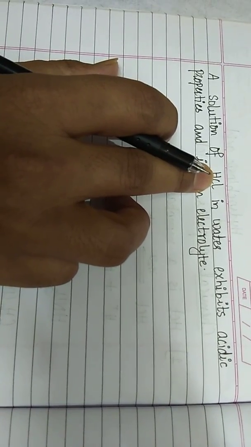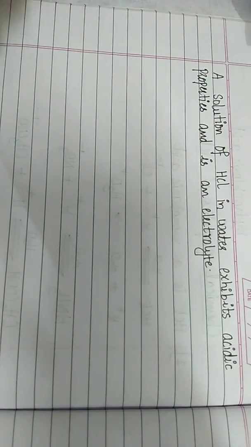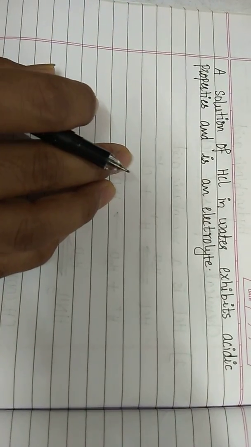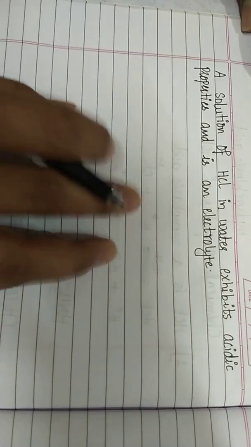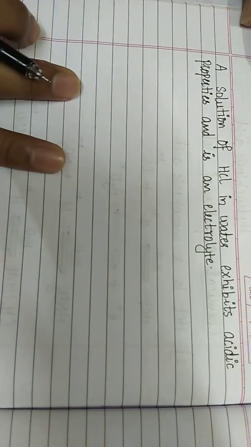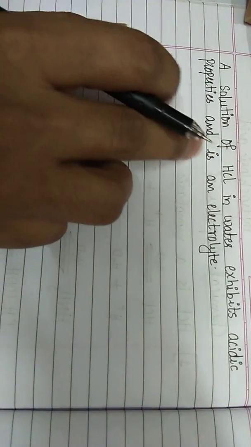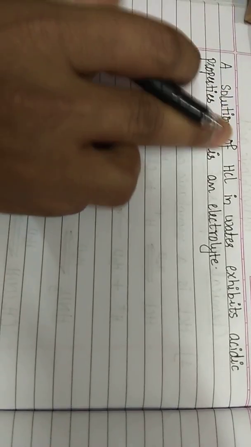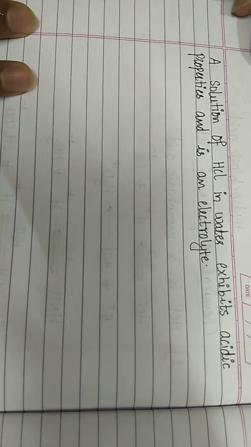And as I've said earlier, hydrogen ions are responsible for the acidic character of the given solution, and ions are responsible to carry electric current through the solution. So if the solution conducts electricity, there will be free ions present in it. And in this example, the free ions are hydrogen ion and chloride ion. And so a solution of hydrogen chloride in water also behaves as an electrolyte.